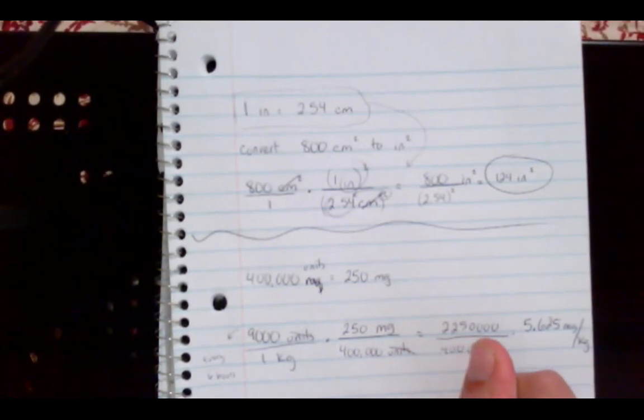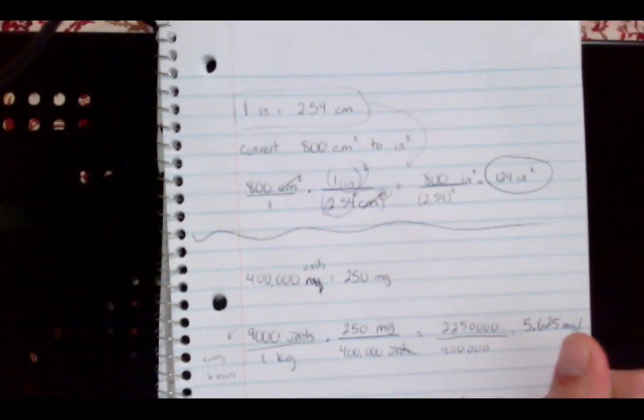milligrams. Now remember, this is for 6 hours. And so we want to multiply that by 4 in order to find out for 24 hours. 112.5 milligrams times 4 doses gives us 450 milligrams for 24 hours.